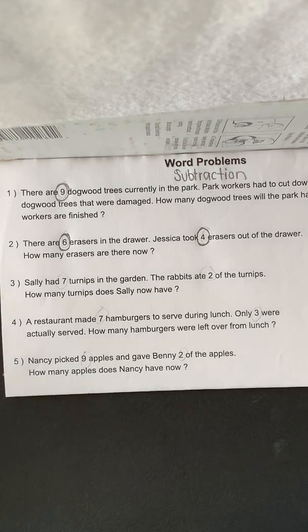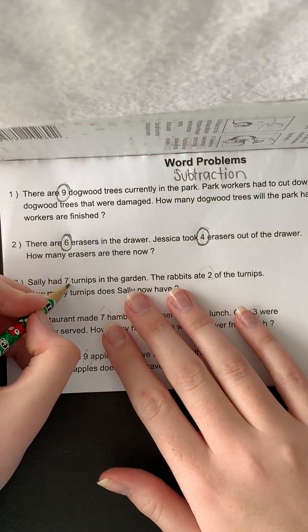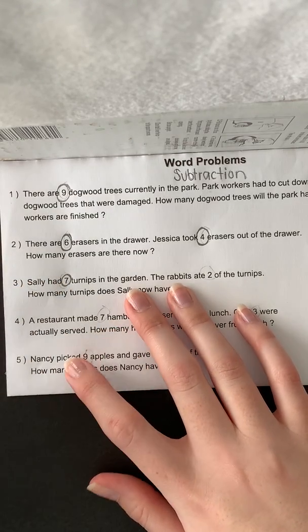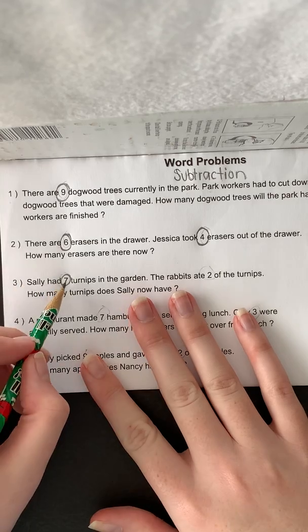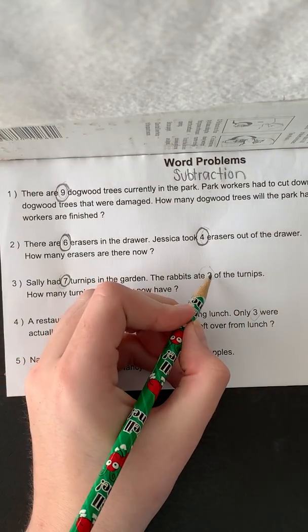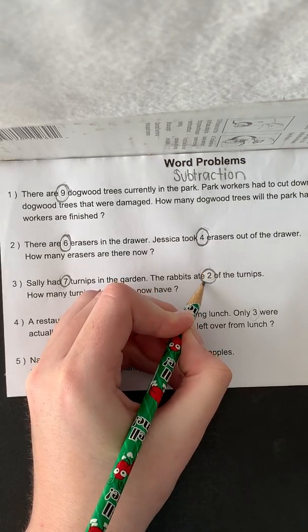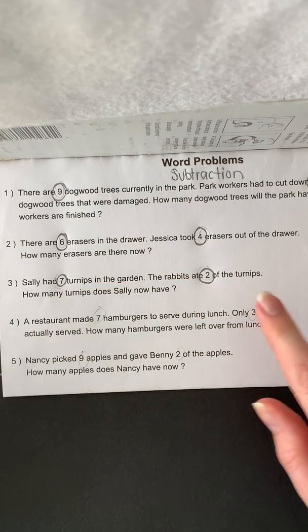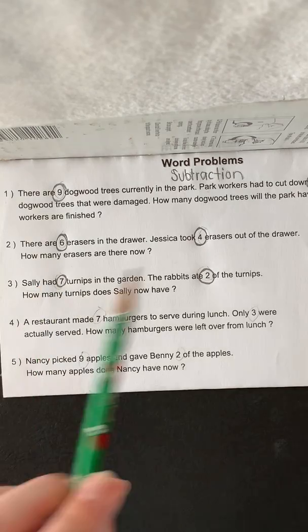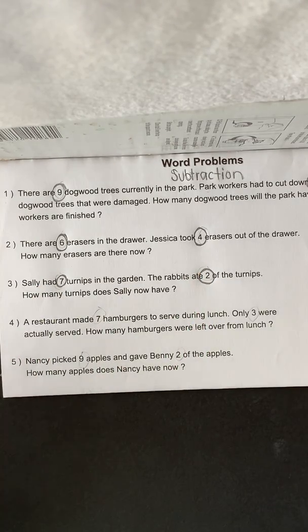I have 2 numbers in this problem. The first number is 7. I am circling that number so that I know I can use the number when it comes to subtracting. My second number is 2. I once again circled that number so that when it comes to subtract, I know what number to use. I'm going to start with 7, take away 2.